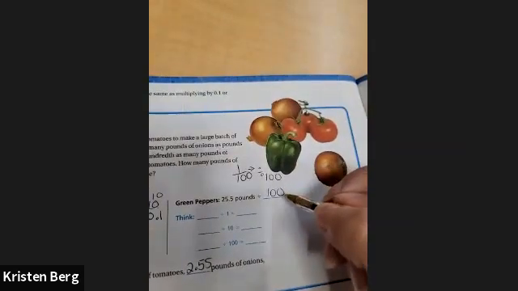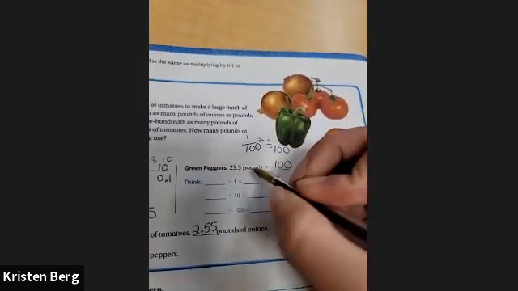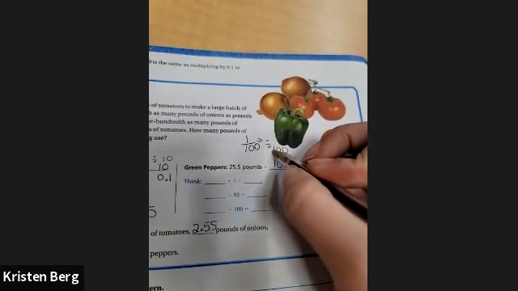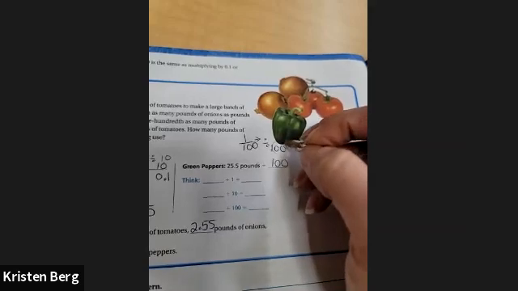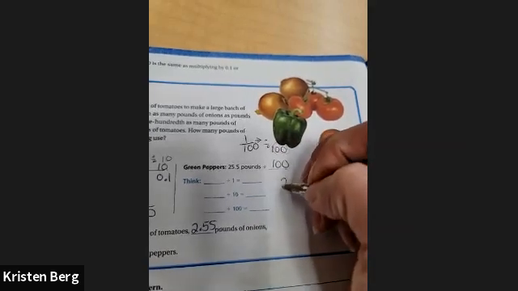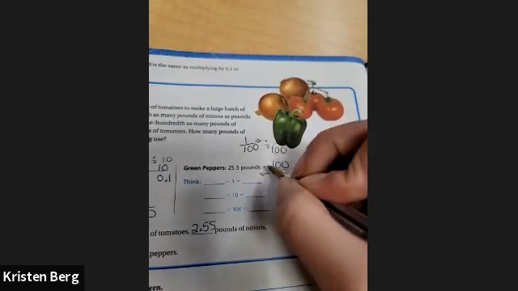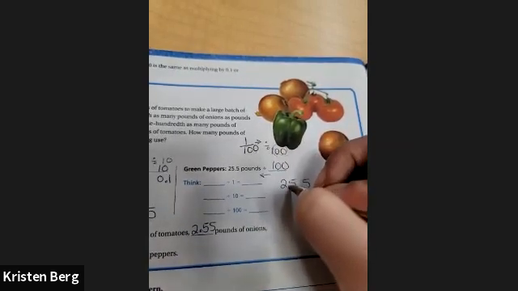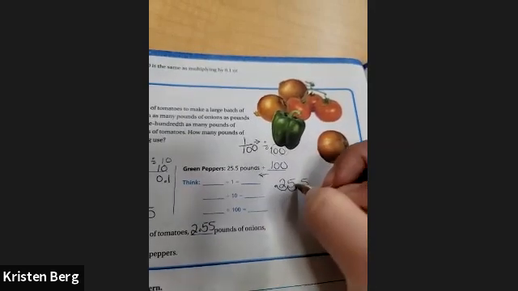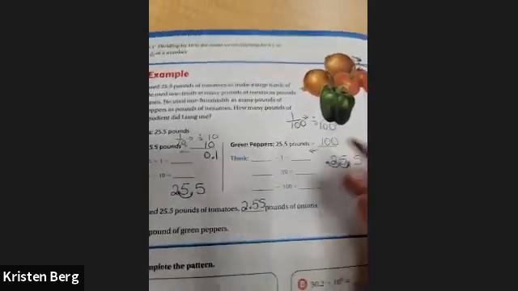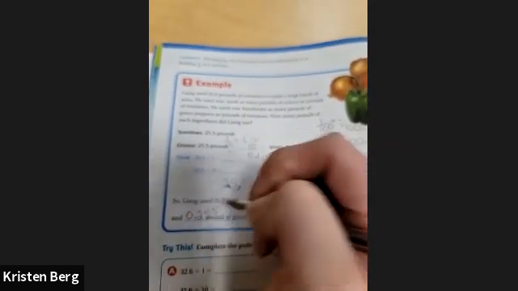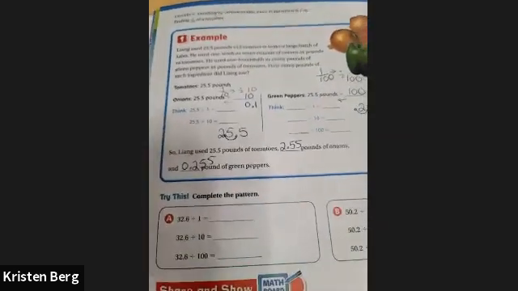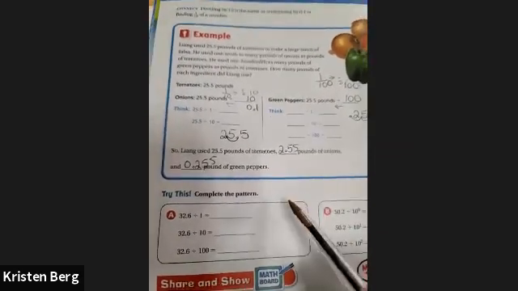Now this one says that you are going to be moving it in 2 times, because remember, you look at how many zeros tells you how many places you need to move it. So you're going to put it right here, and then you're going to make it to the left 2 places. So 1 and 2. So then your answer would be 255 thousandths pounds of green peppers.